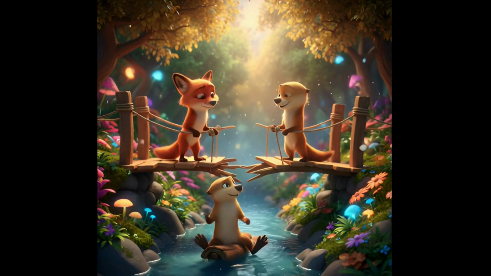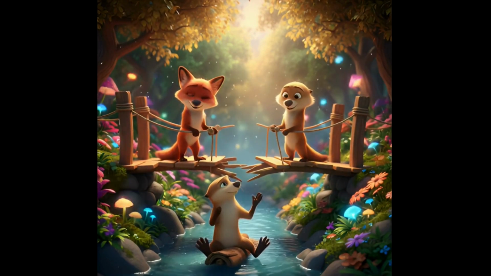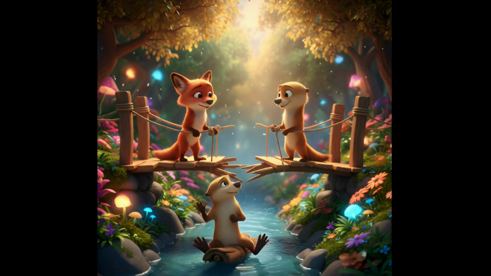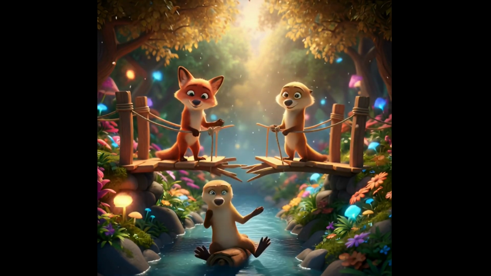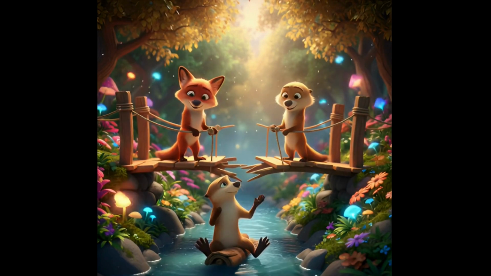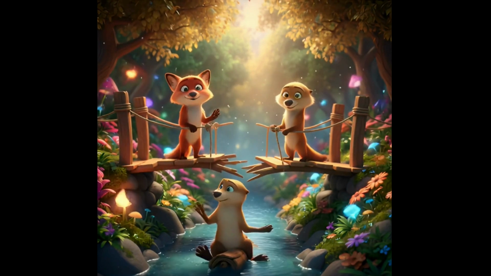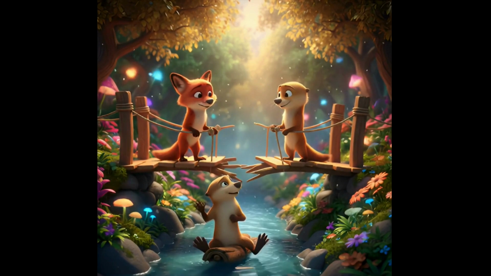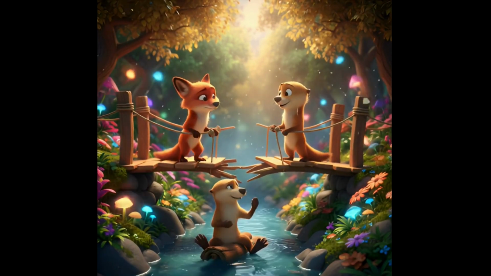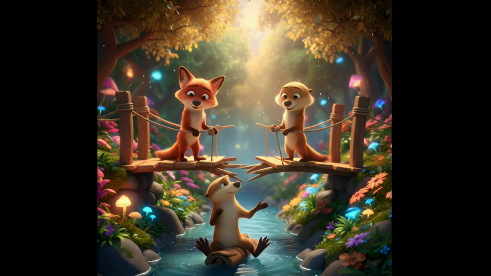As you can see, we now have a Pixar-style 3D animated video complete with narration and consistent characters across all the scenes. And the best part is that we achieved this entire project using AI tools without any advanced technical knowledge. This process may sound long at first, but once you do it a couple of times, it becomes very straightforward.